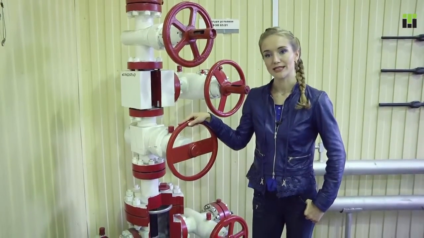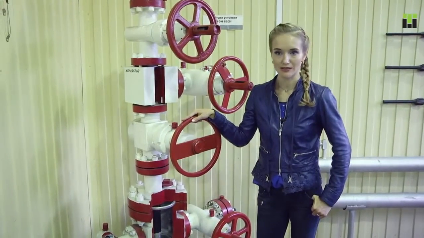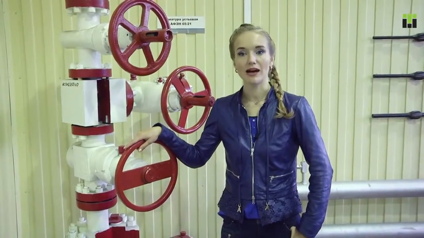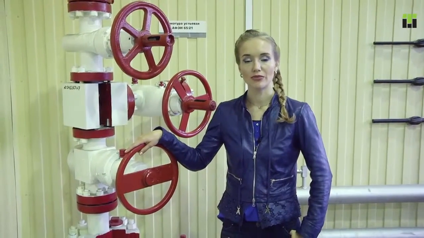Free flow or natural flow is typically used at early stages of field development. Yet, when it comes to gas wells, all of them are free flowing. Gas comes up to the surface thanks to the reservoir pressure.